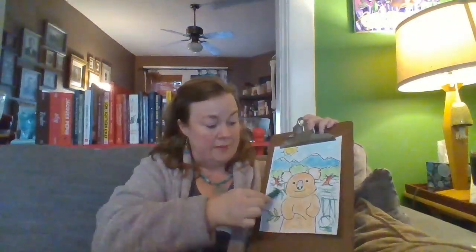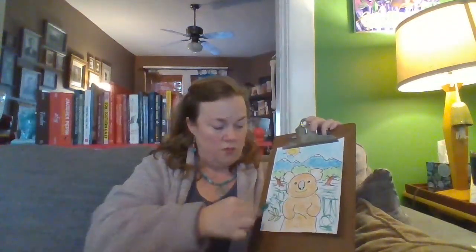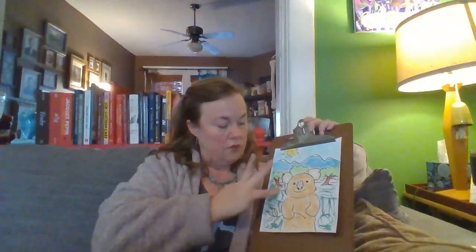Now your koala does not have to look like mine. You can make yours look however you want. If you want to add a kangaroo, you can. The story has both characters in there, so you could certainly do both, and you can change your koala around, put them in a different spot, whatever you want to do.